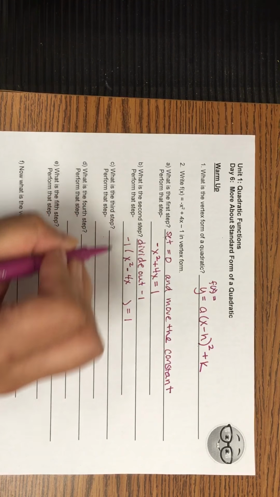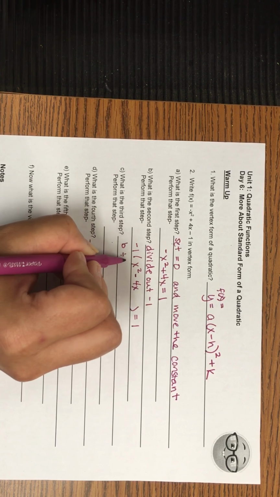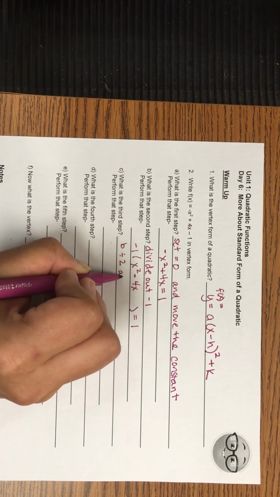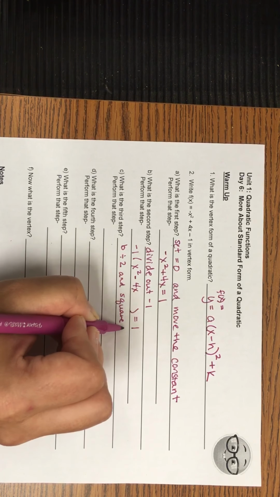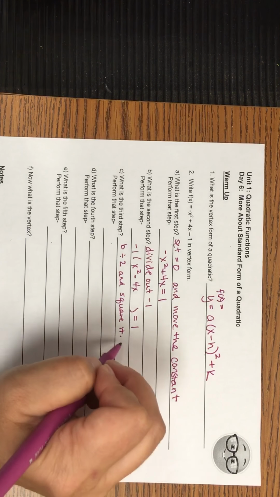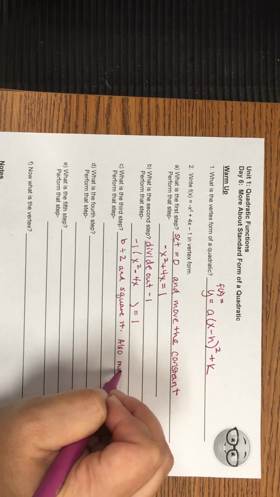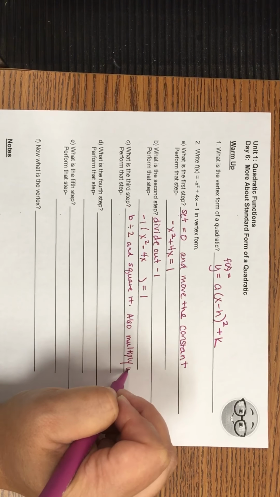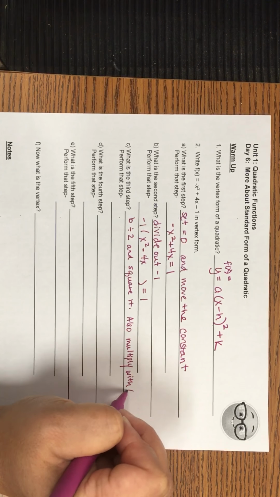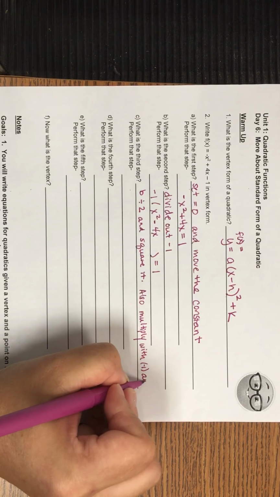Third step, I'm going to take the b, divide by 2, and square it. Also multiply with the negative 1 and add to other side.